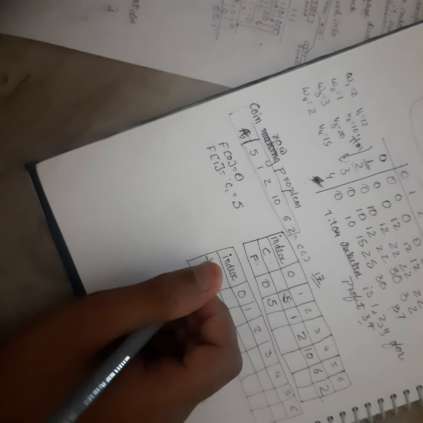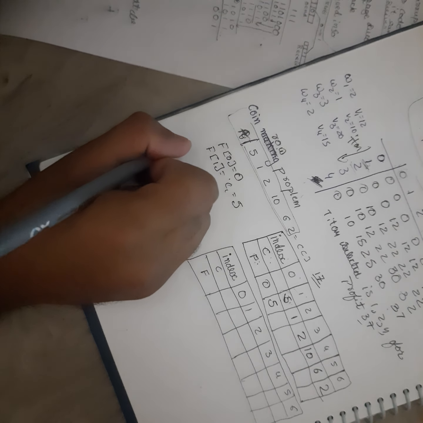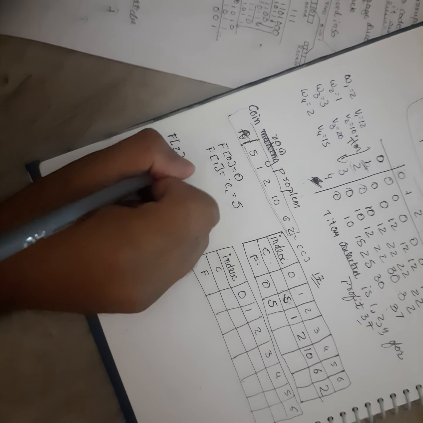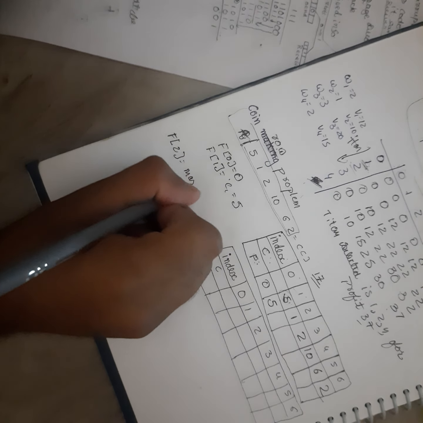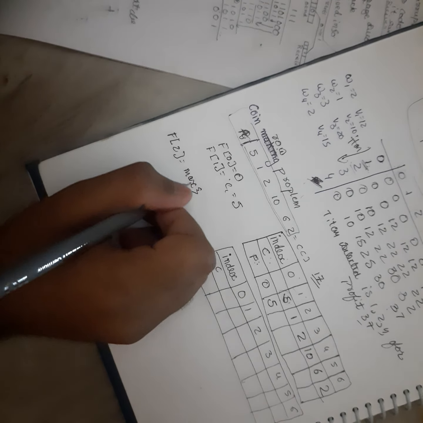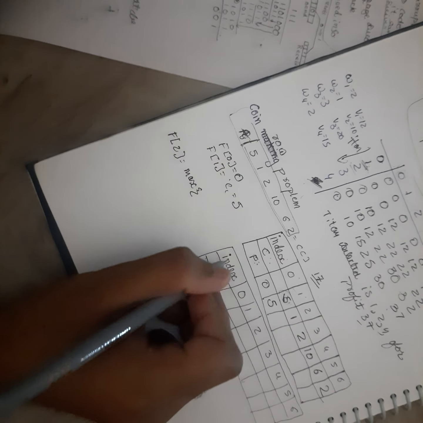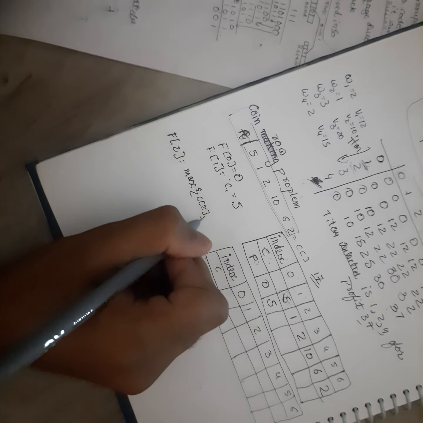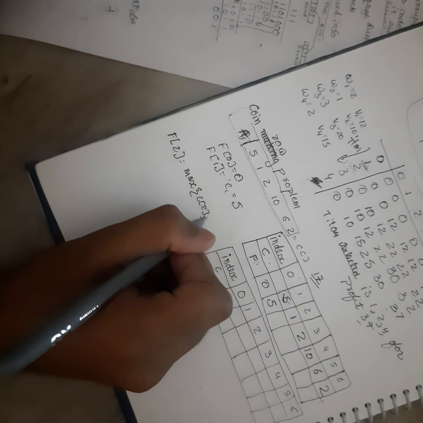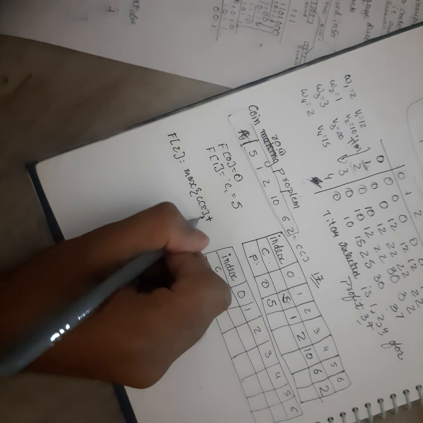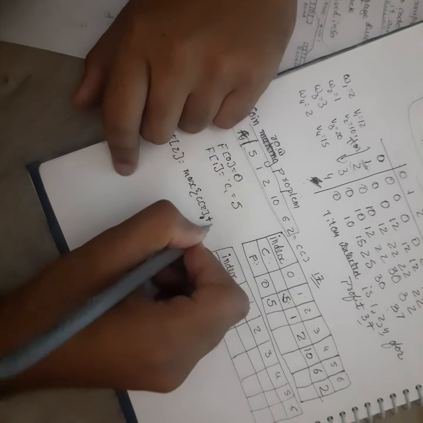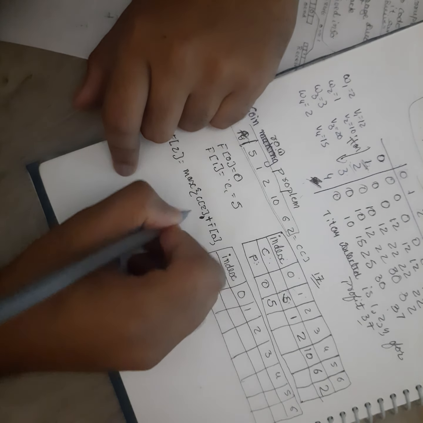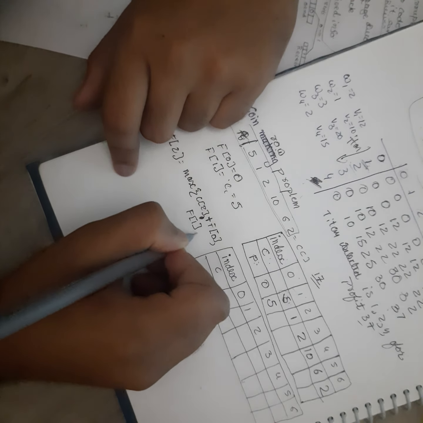To find f2, you should find the maximum of c of 2 plus f of 0, comma, f of 1.